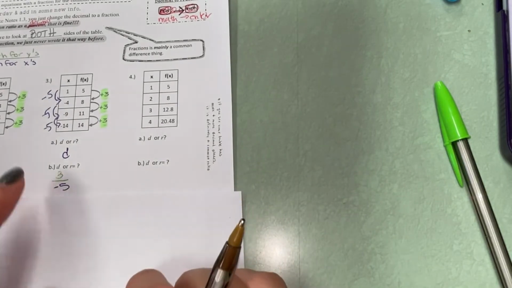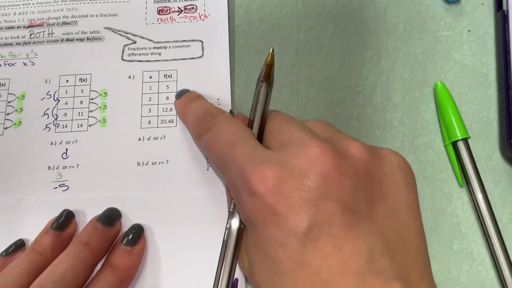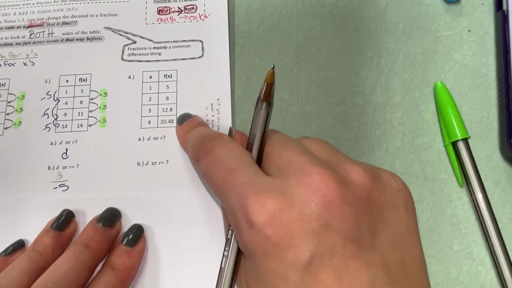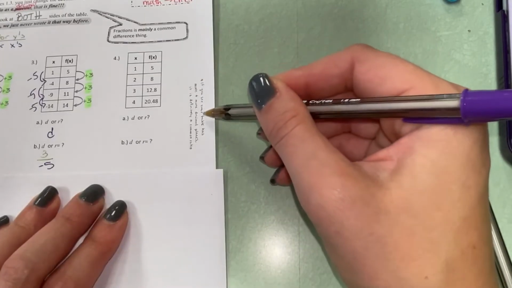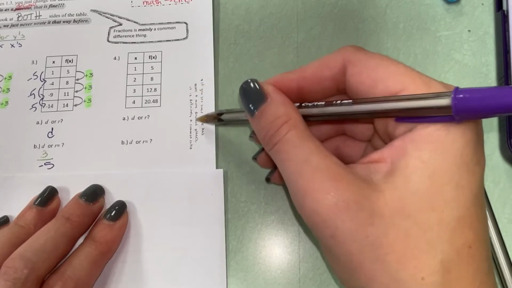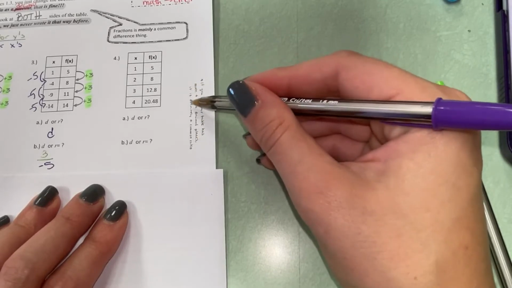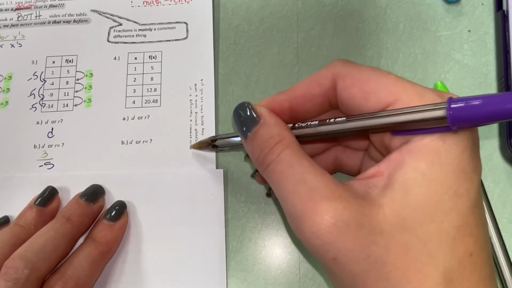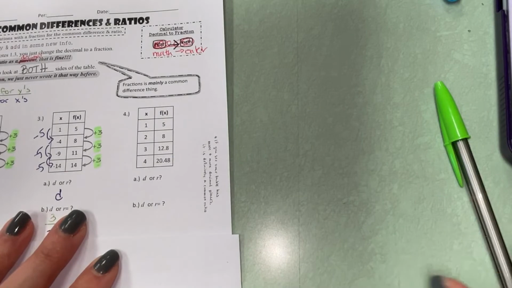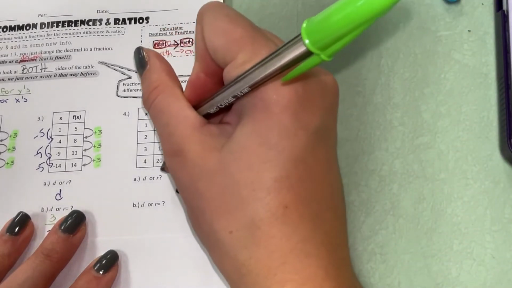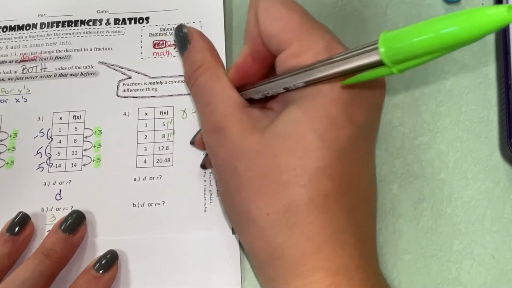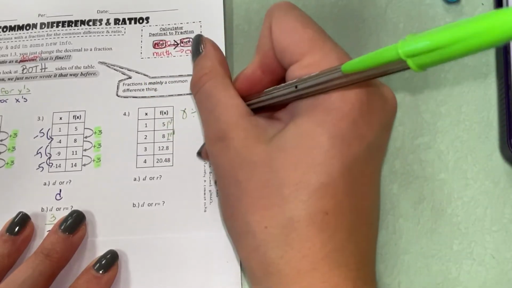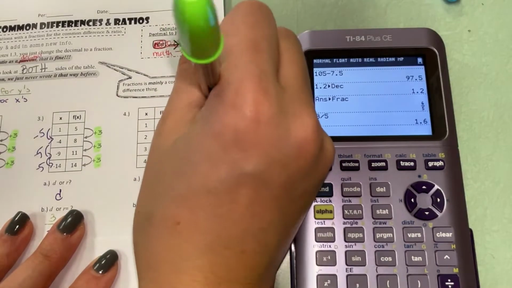Now, in number 4, we have 5, 8, then 12.8, and then 12.48. So from yesterday, if you see your table has more and more decimal places, it is definitely a common ratio. So from the other day, what we're going to do is we're going to take our second number, 8, and divide by our first number, 5. And this gives us 1.6.